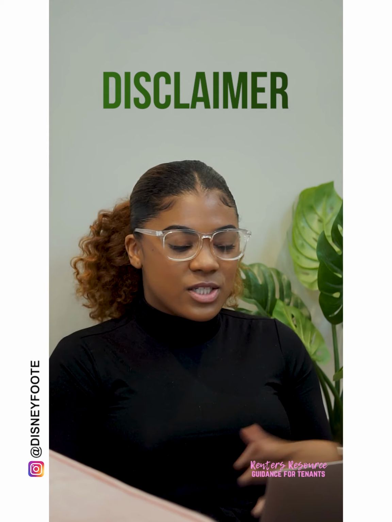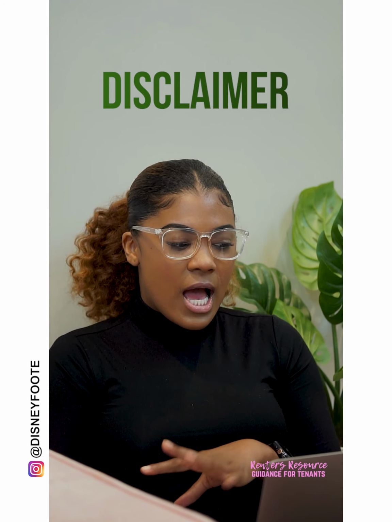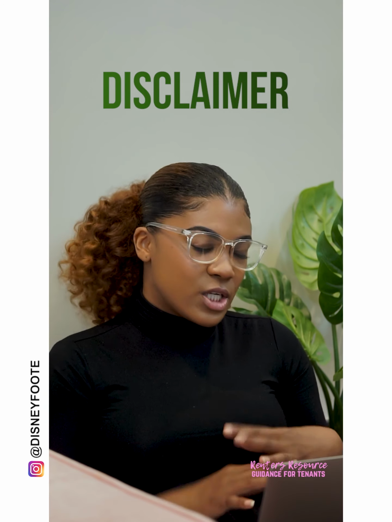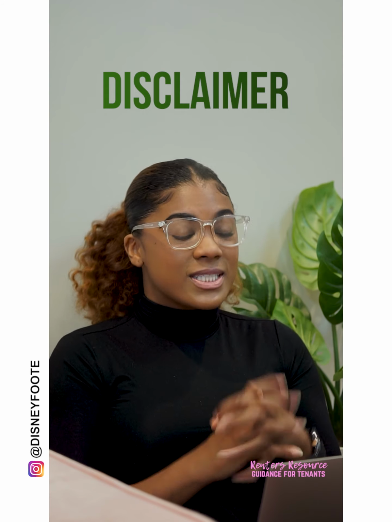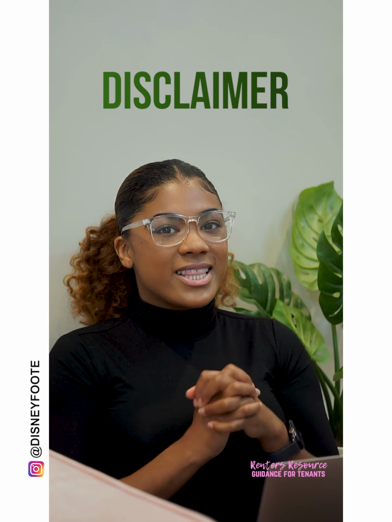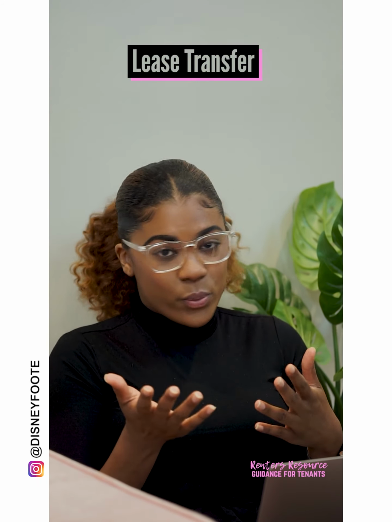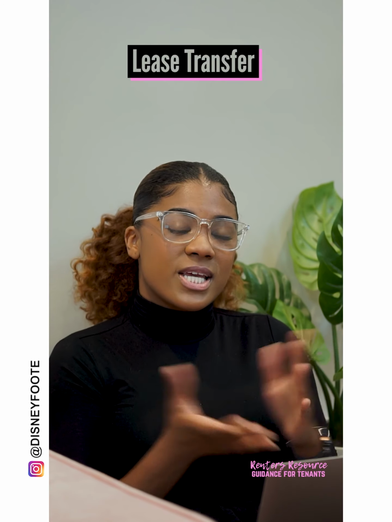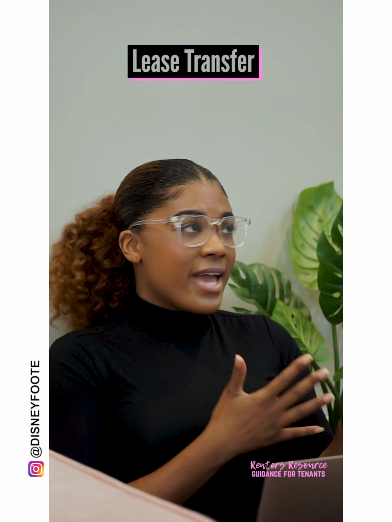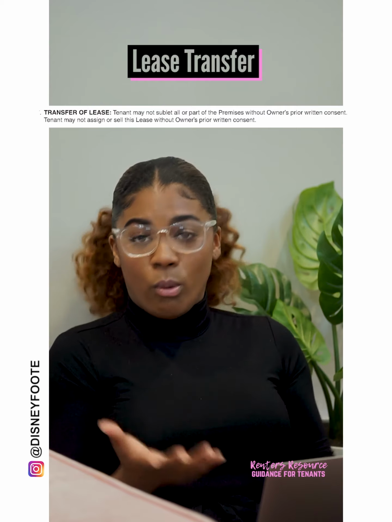So I know I say typically, generally a lot, but just work with me here because I just want to be sure that you understand that these are general rules. So typically there's a clause on lease transferring, also known as subletting or assignment. Basically, your landlord will set the rules on whether or not you can transfer your tenancy to another person that they have not approved of or even know of.